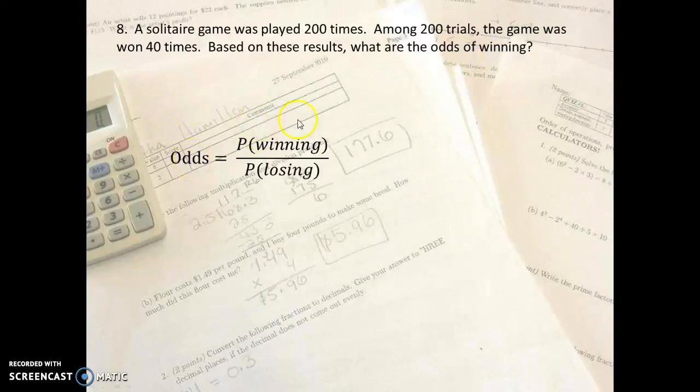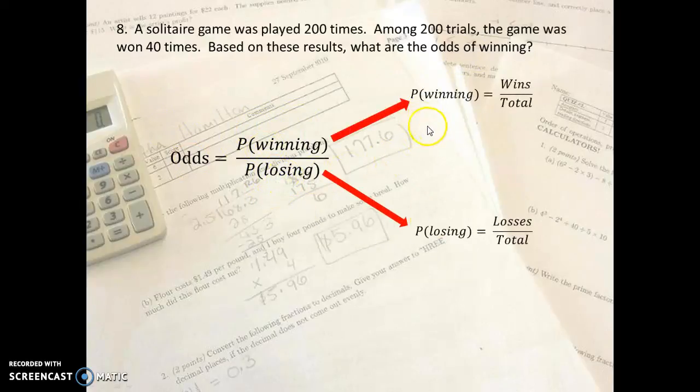The odds, you got to take one probability, and you got to take a second probability and just put them in a fraction. All right, well, let's do 2 probabilities. We know how to do the probability of winning. How many wins over the total number of games you played? So total number is 200. What is it, 40 wins? There we go. Thank you very much, calculator. 0.2. I'm sorry, 0.2.